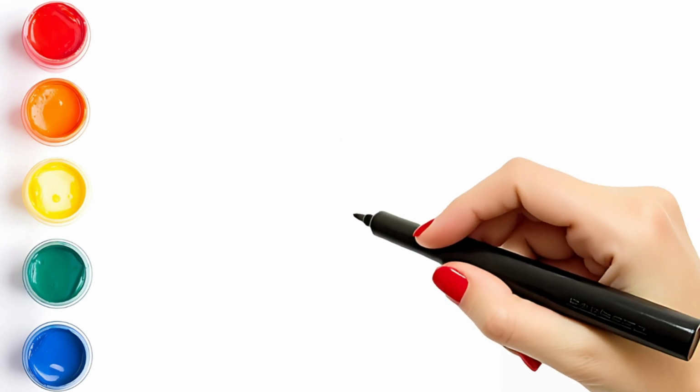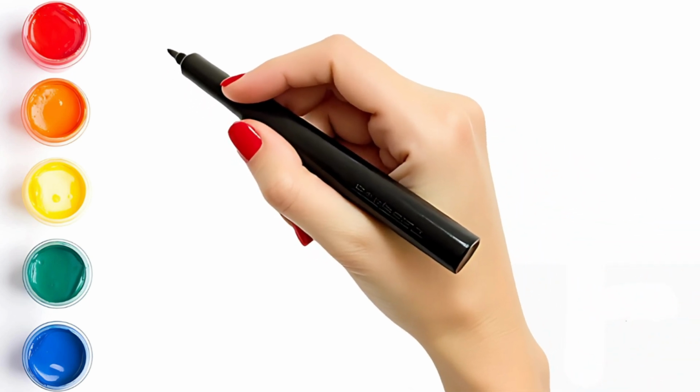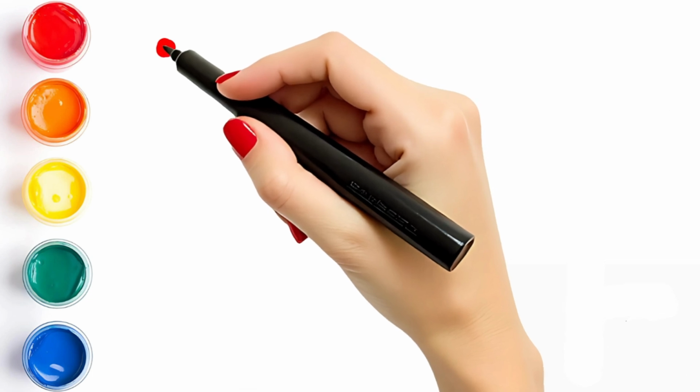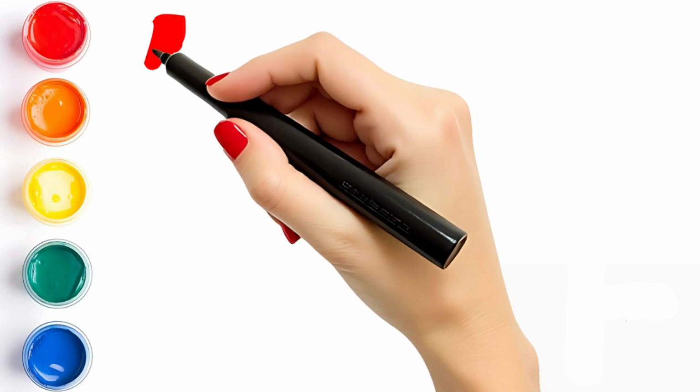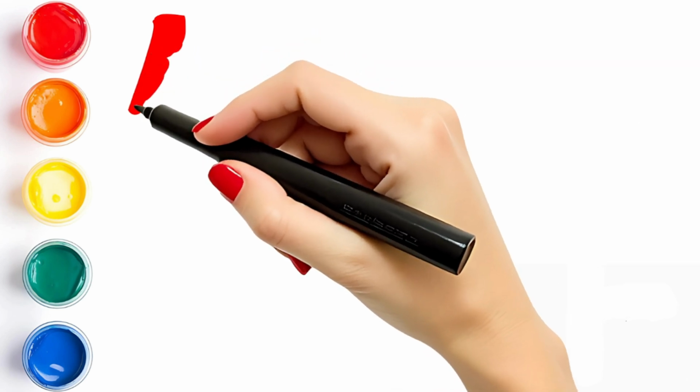Let's learn alphabets with color fun. A for apple. We will fill it with red color.